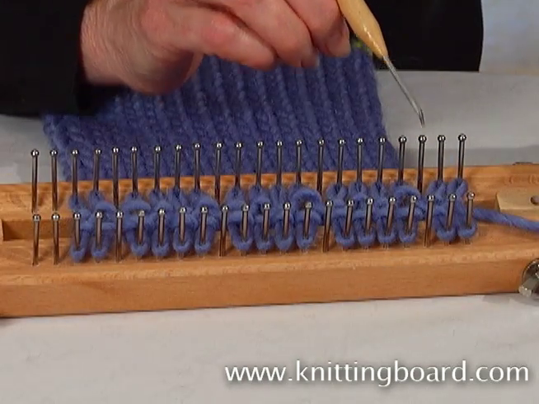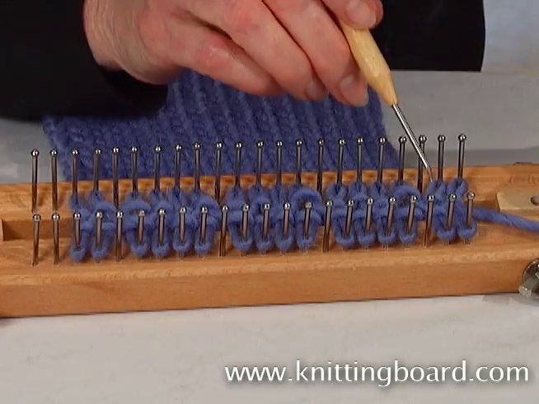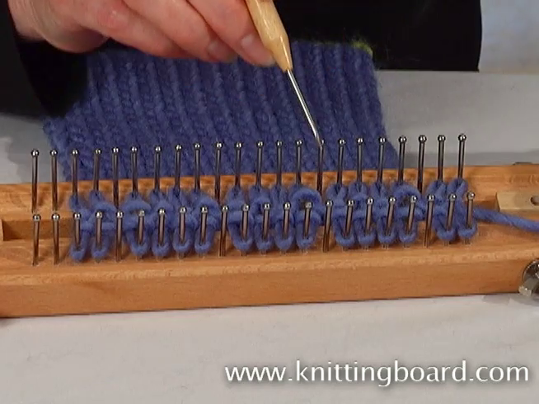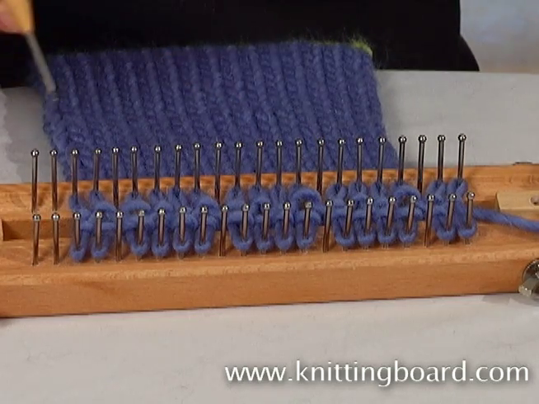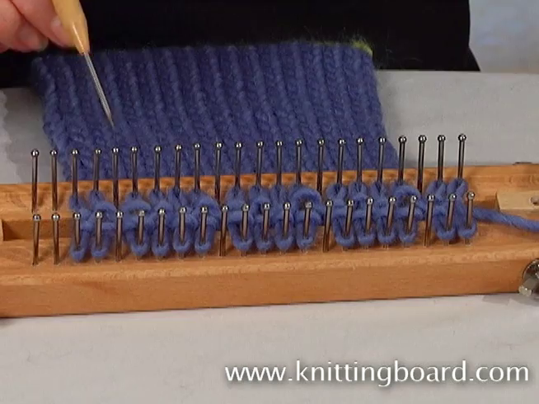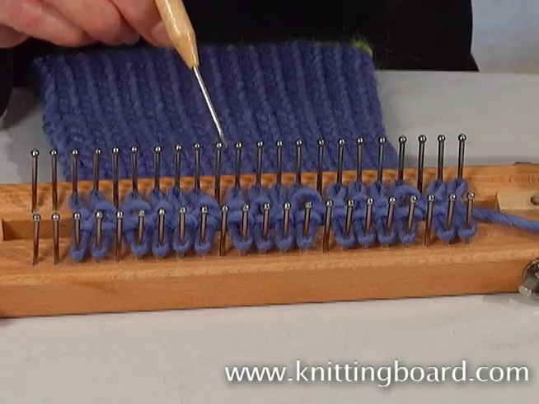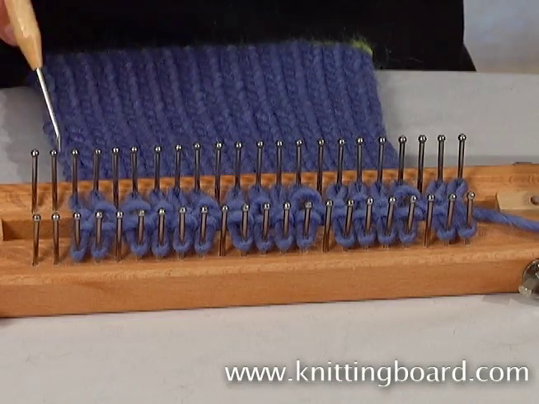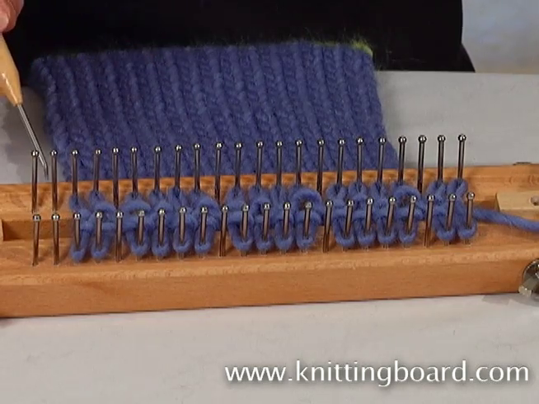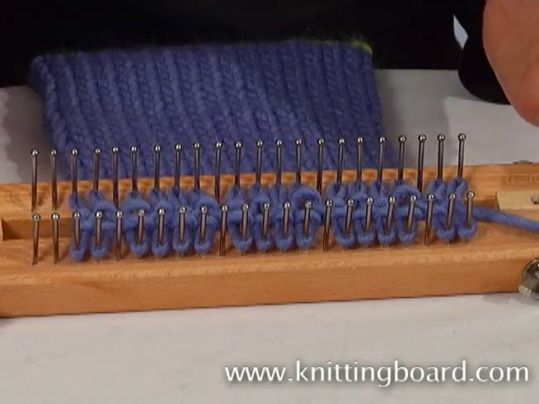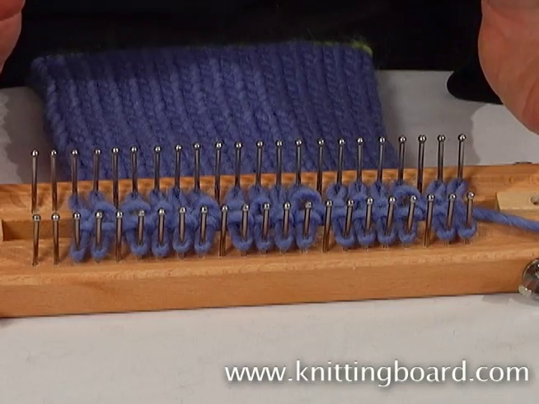Now you'll notice that you have empty needles at needle number 3, empty needles at number 8. From the other end, you have number 3 and number 8. So you have 4 empty needles on each side. So you have increased your knitting by 4 stitches.